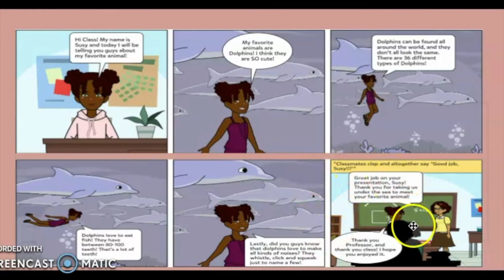So here we are back into the classroom. It says a little caption, "Classmates clapping all together, saying, 'Good job, Susie.'" And so then the professor walks in. "Great job on your presentation, Susie. Thank you for taking us under the sea to meet your favorite animal." And Susie says, "Thank you, professor, and thank you, class. I hope you enjoyed it." So something short and sweet like that.